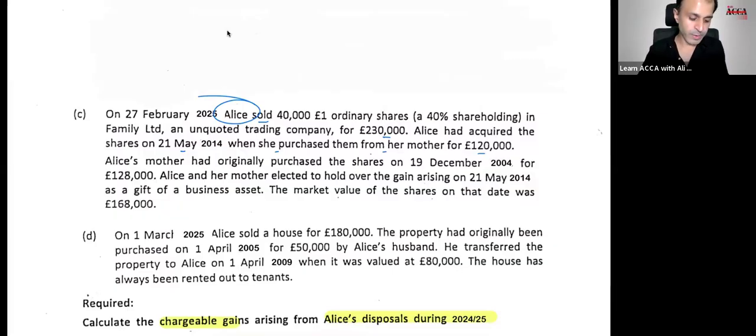Alice's mother had originally purchased the shares on 19th of December for 128,000. Now they are telling the history that the mother purchased these shares in the past, from whom Alice purchased them, and Alice and her mother elected to hold over the gain arising on 21st of May. So now both of them, the mother and the daughter, are making an election to hold over the gain as a gift of asset. The market value of the shares on that day was 168,000.